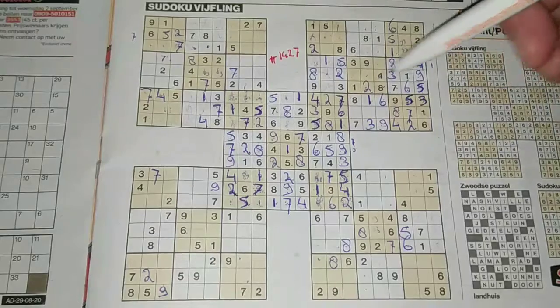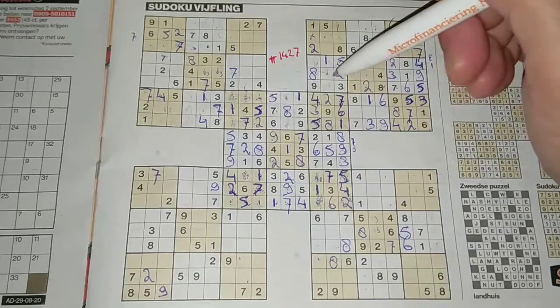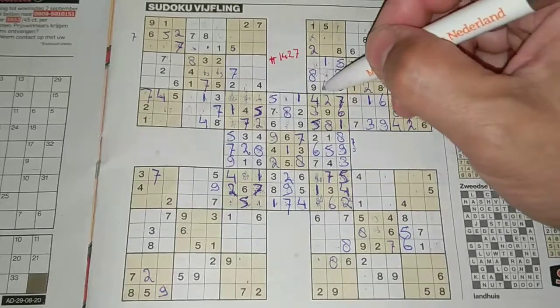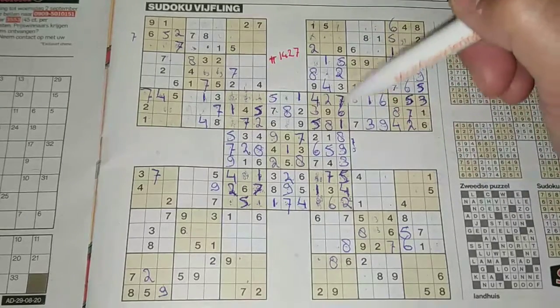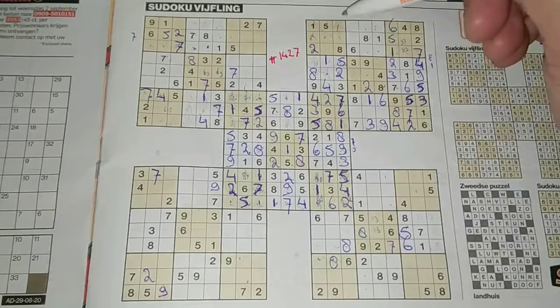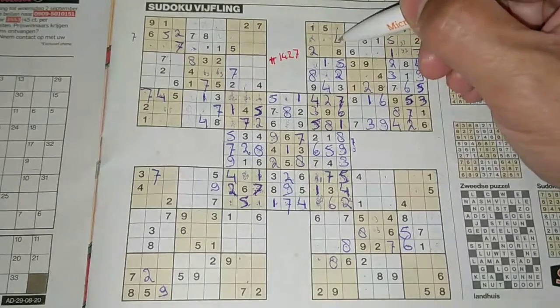4 in this row, 4 in the middle row, so in the row below, the only place for the 4 should be there. 4 in this column, 4 in the second column, so in the third column, the only 2 places for the 4 should be here. Or there, we see here 4, no 4 there, 4 should be there.